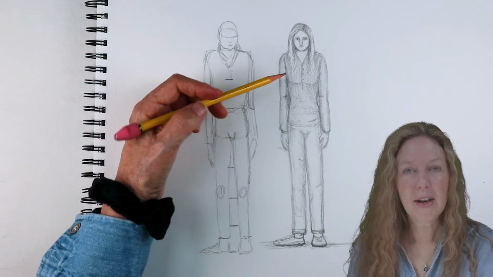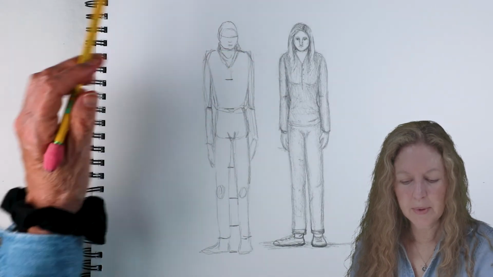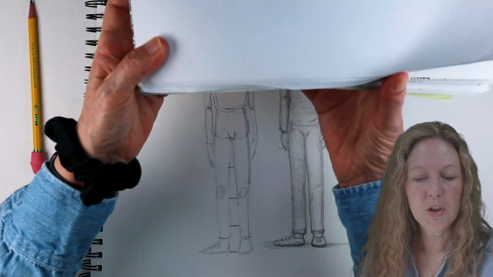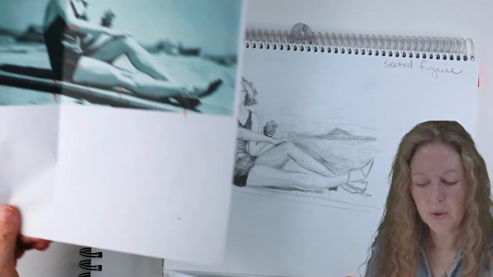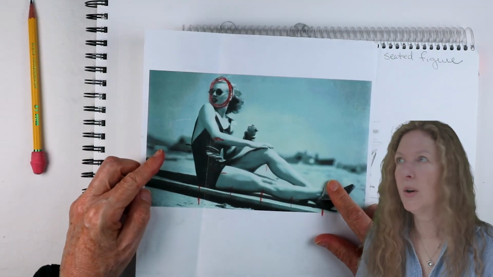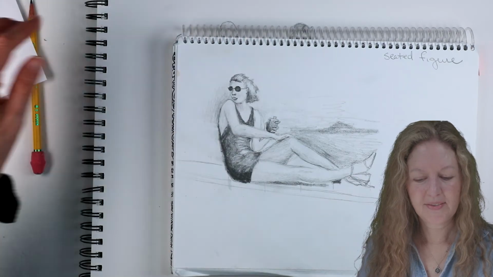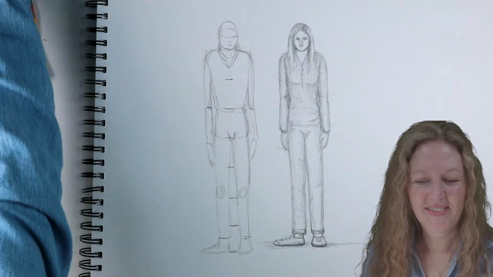Okay, so we've mapped out our figure. Here's an example of one shaded. In our next video, come back and we're going to draw the proportions of people that are seated. So go take a look at that video next. All right, see you there.